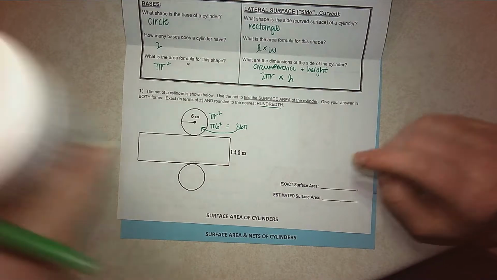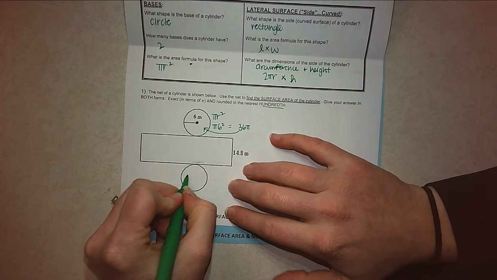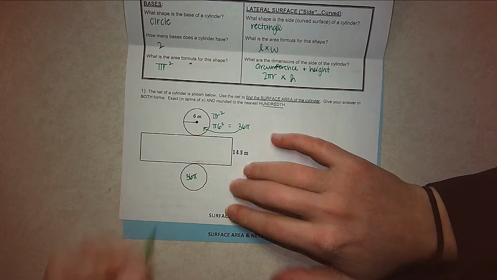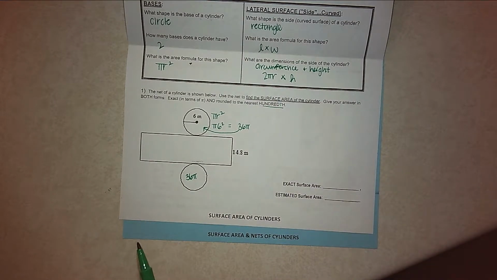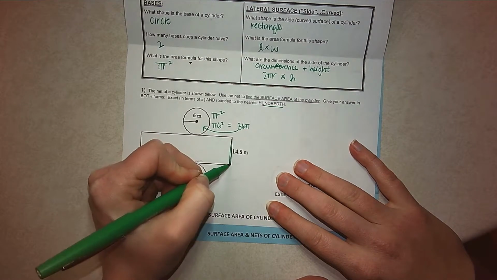We also know that when we have a cylinder, one circle base is the exact same as the other. That's what makes it a cylinder. They have two parallel and identical bases, and so this circle down here, the area of it is also 36 pi. And then we've got the height of this, they're saying, is 14.8 meters.